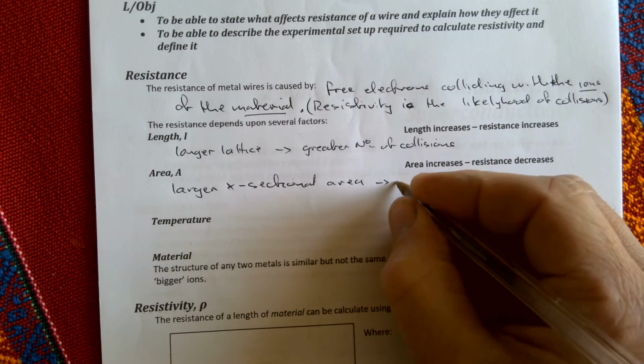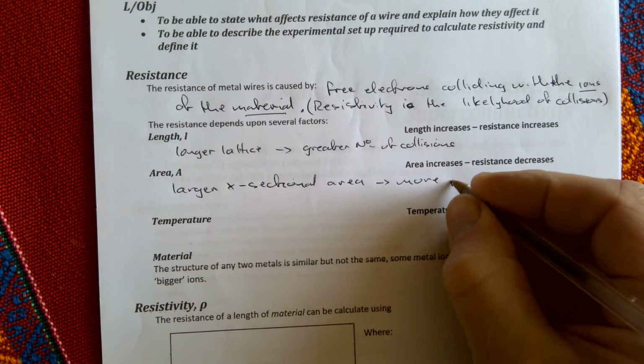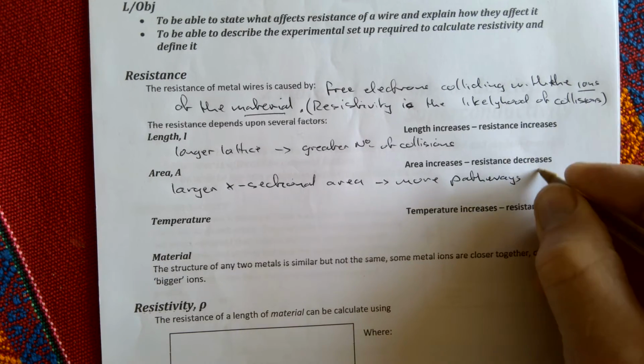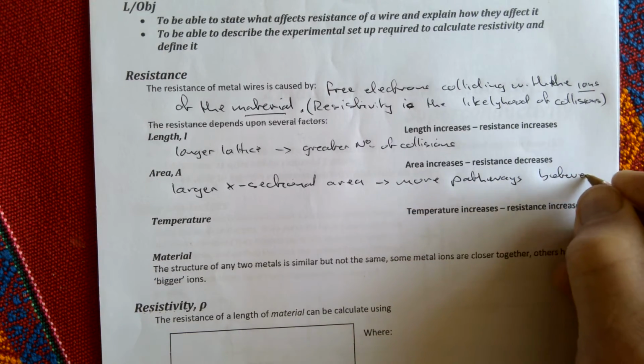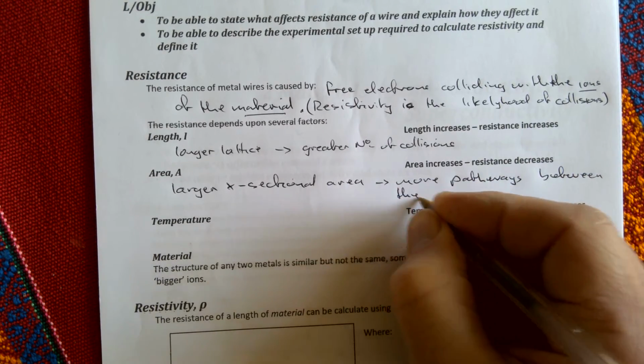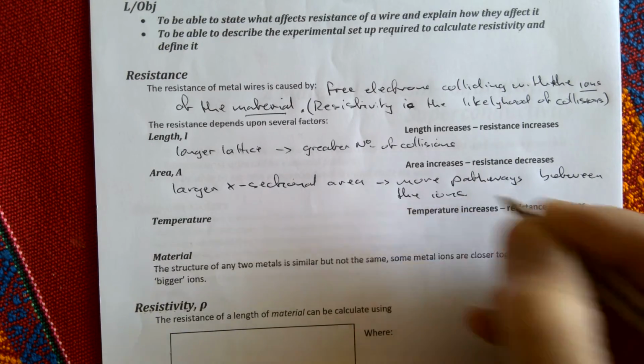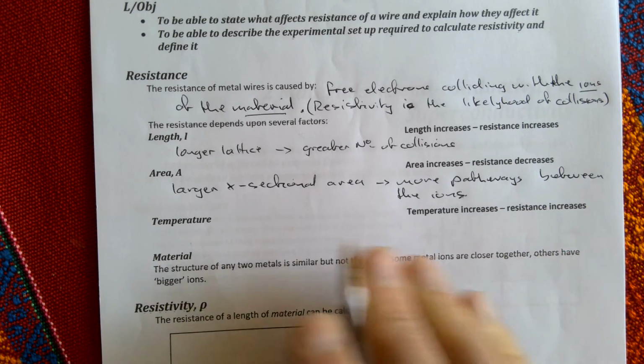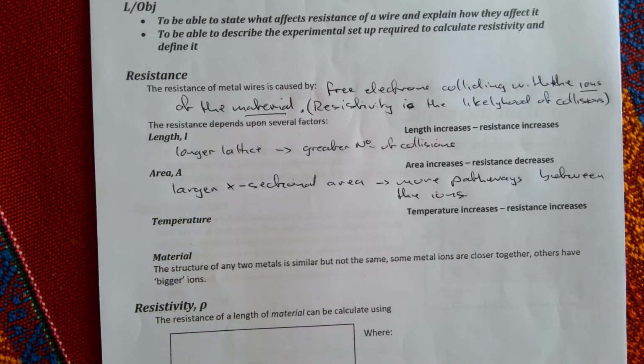So that leads to more pathways between the ions. Okay, so there's more chances of getting through with less collisions than there is with a longer wire.